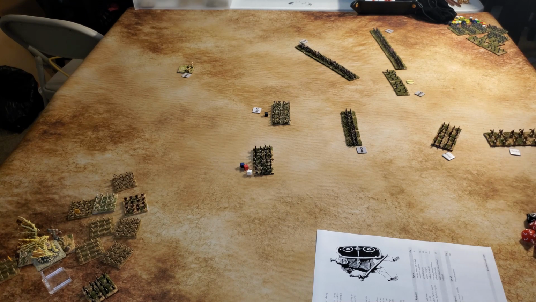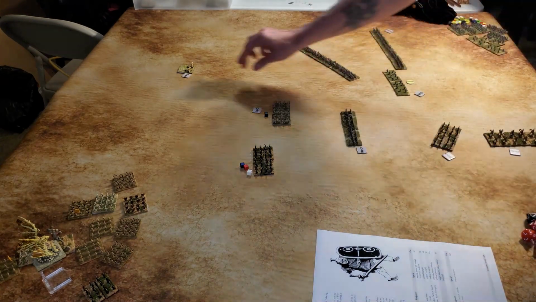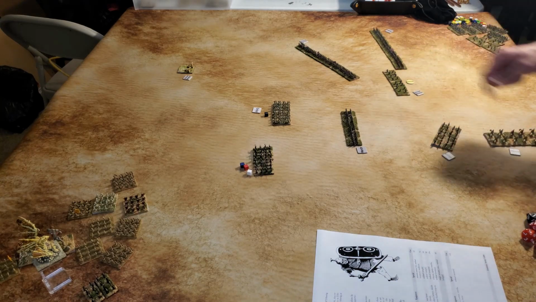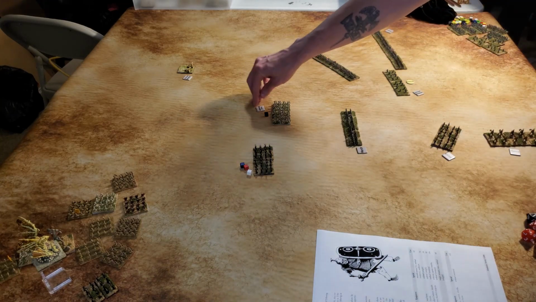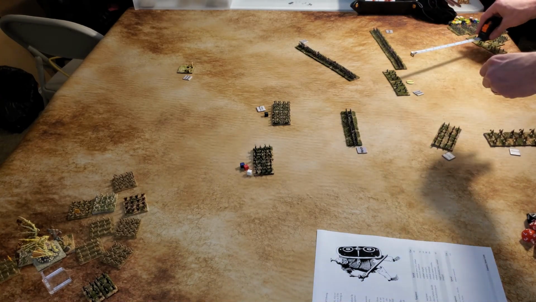You move up. Second missiles here. Second missiles on the catapult. Second missiles on these skirmishers. First missiles on the archers. March here.